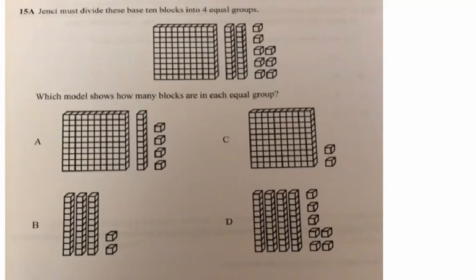Today we're going to take a look at problem solving 15a. Jinsey must divide these base 10 blocks into 4 equal groups. Which model shows how many blocks are in each equal group? So we have two key words here, divide and equal groups. So we know we're going to have to be using the get strategy.